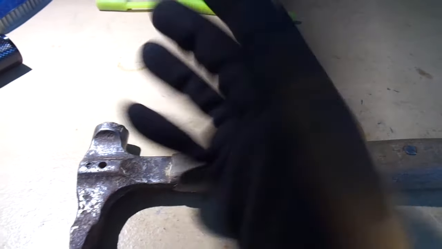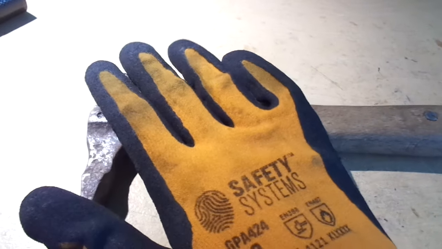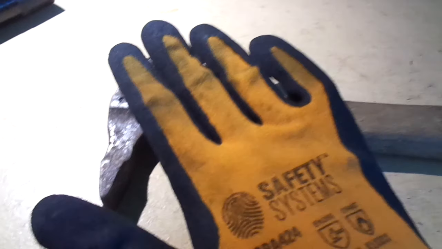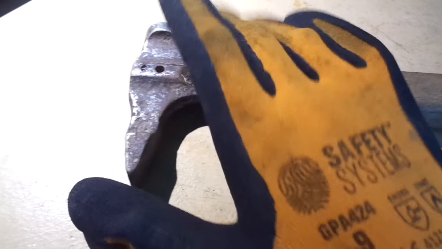And I'm also wearing some gloves, because if you're looking for minerals, you're probably going to get dirty, so it's better to have gloves. And also some radioactive minerals can be quite dangerous, so it's better to work in gloves.